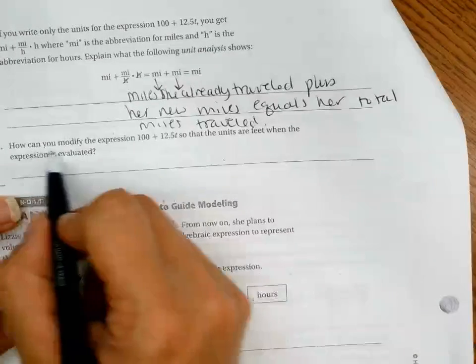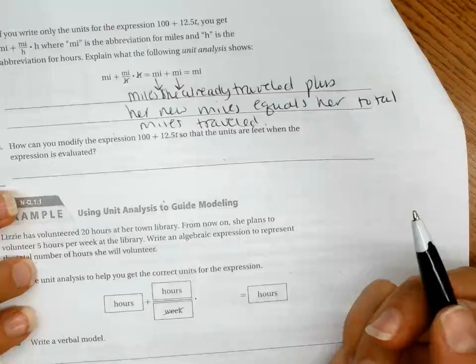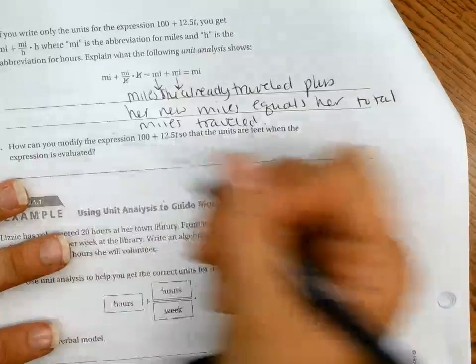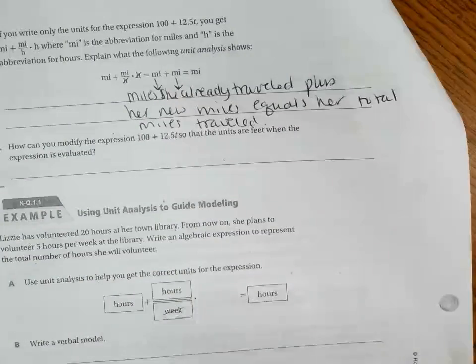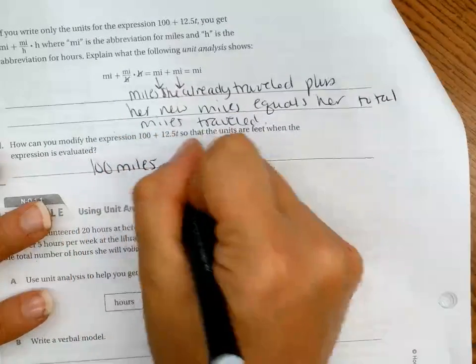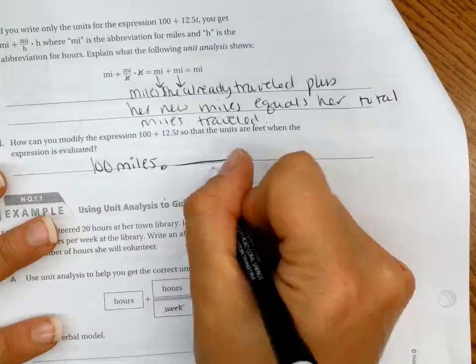How can you modify the expression so that the units are feet when the expression is evaluated? So if we're going to change it out of miles and into feet, you would take your 100 miles, and in dimensional analysis, you're going to multiply by fractions. The miles have to be across from miles so that they cancel out.